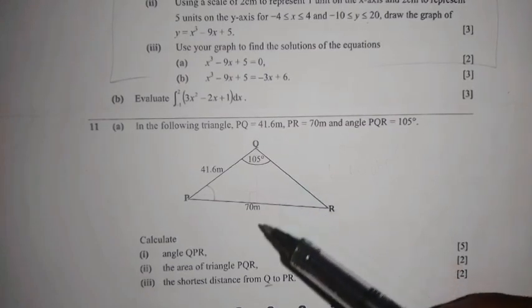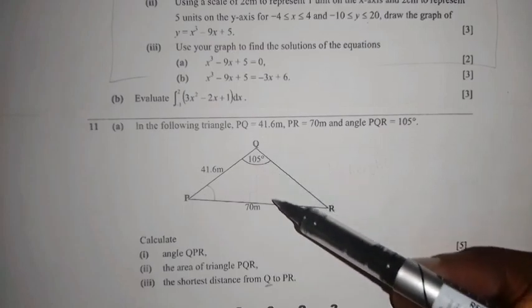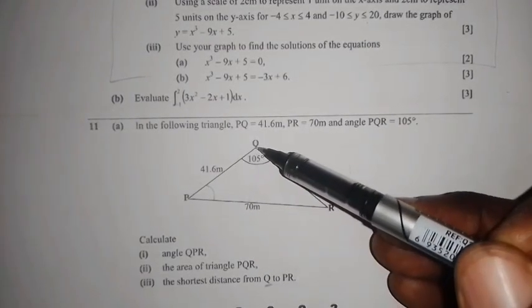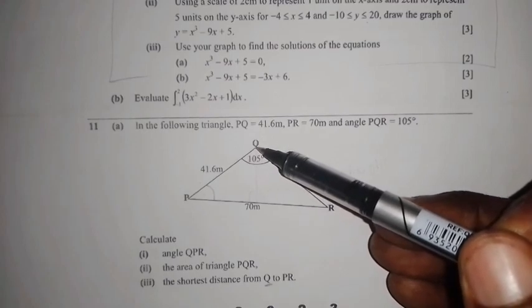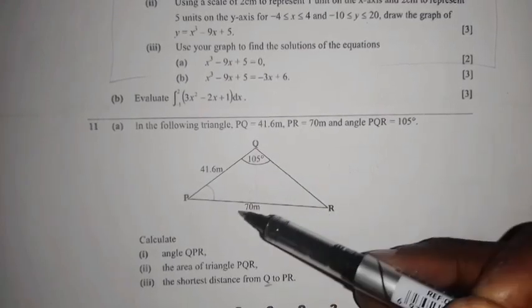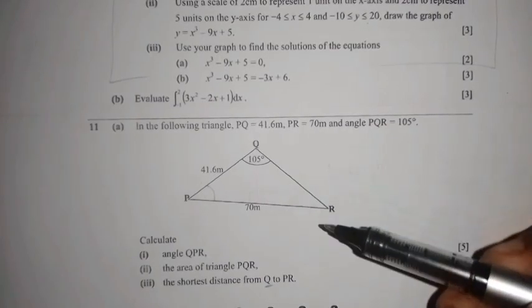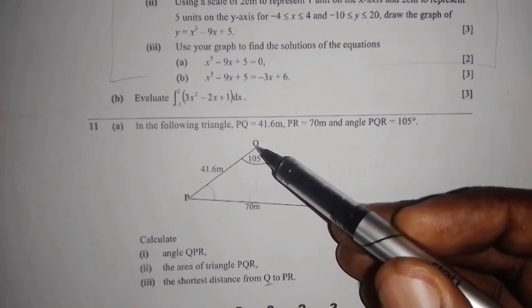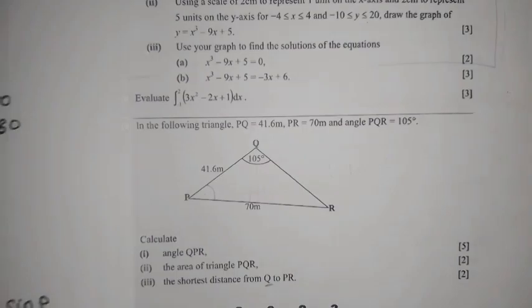When you stand at point Q and you want to come to PR, you want to create a path right at the middle, from the top Q down somewhere along PR. So what that means is that you are looking for the height, this distance from Q to somewhere here.